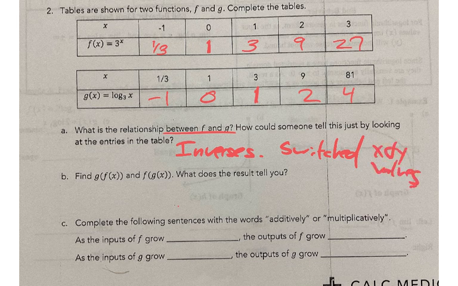Let's see what A plus says. Inputs and outputs switch. Okay. B, find g of f of x and f of g of x.